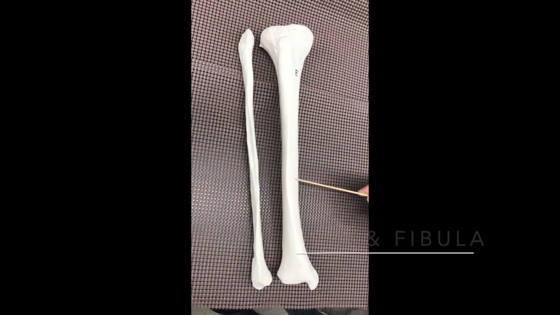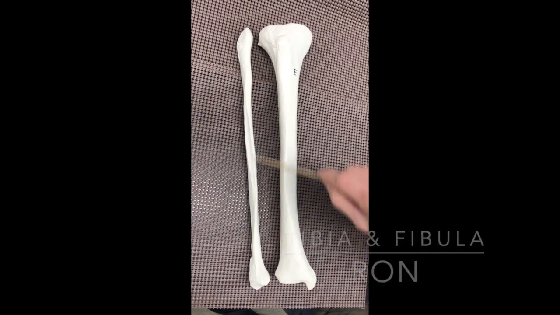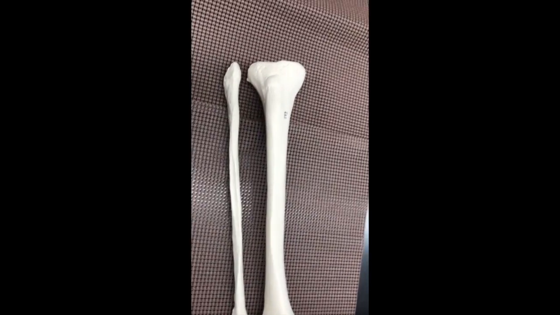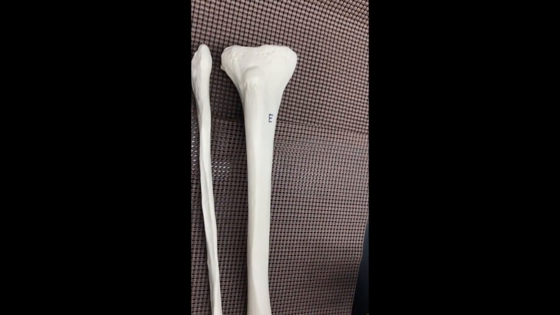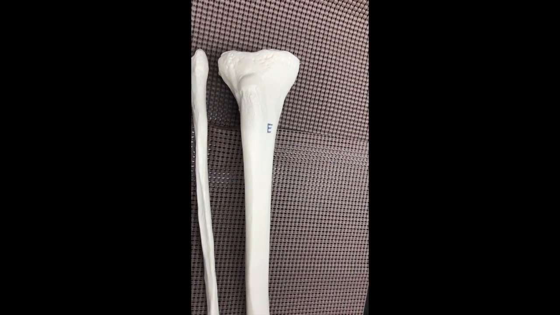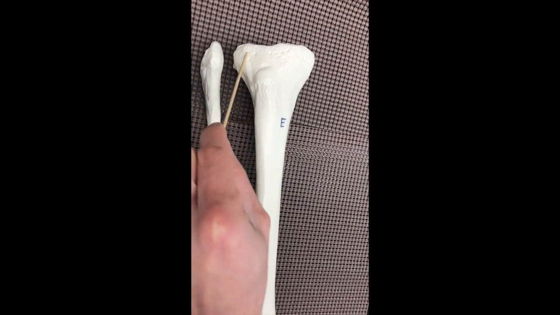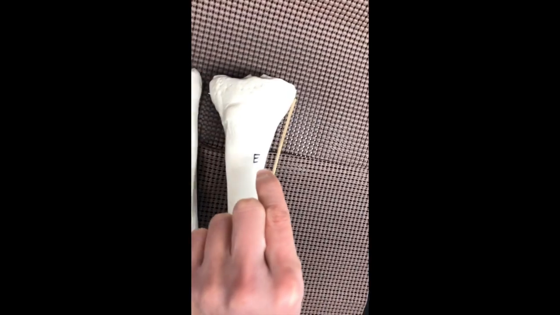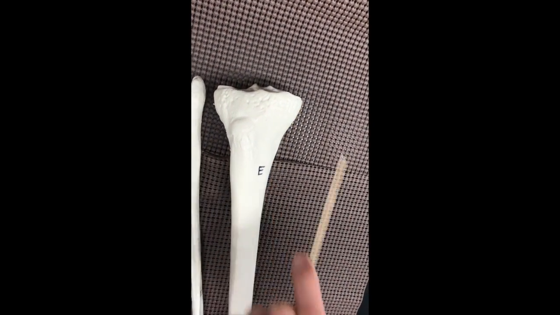That's the tibia, and this narrow bone here is the fibula. And for the tibia, the lateral condyle is right here, on this side, and the medial condyle is over here on this side, and the intercondylar eminence is this right here.